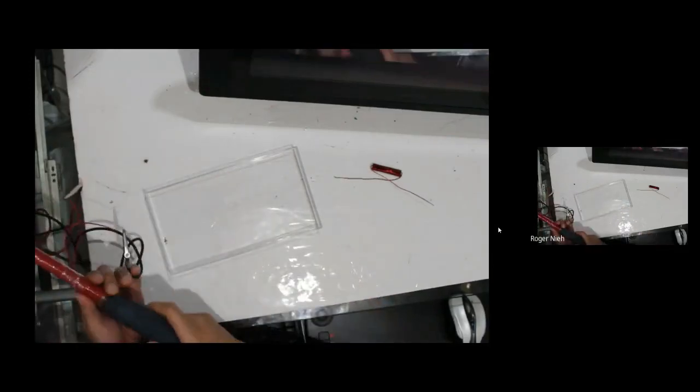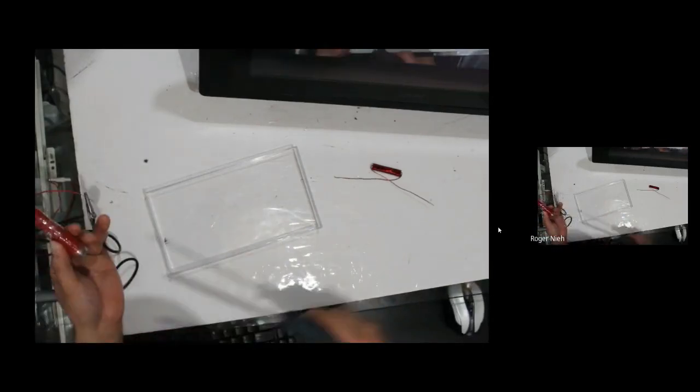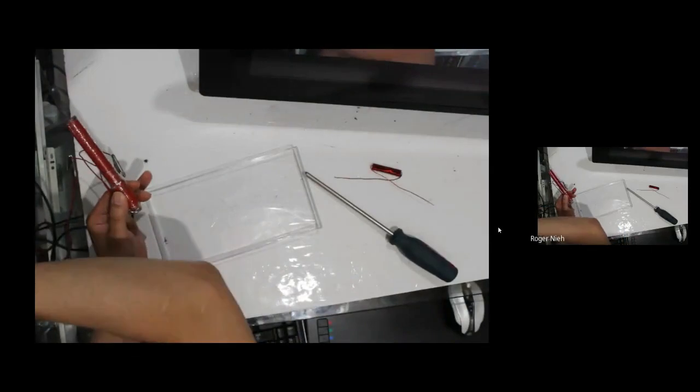Whoops. Is that right? Nope, I hooked it wrong. There you go. Oh yeah, that feels demagnetized. Okay, so let me rewire it properly.